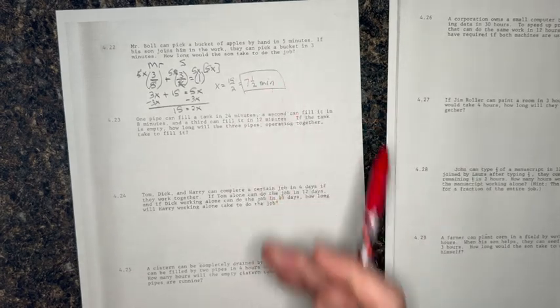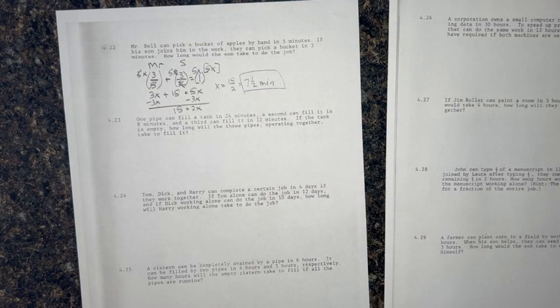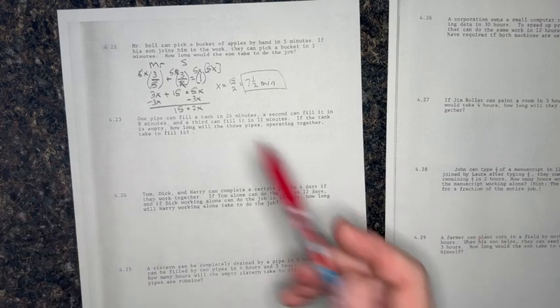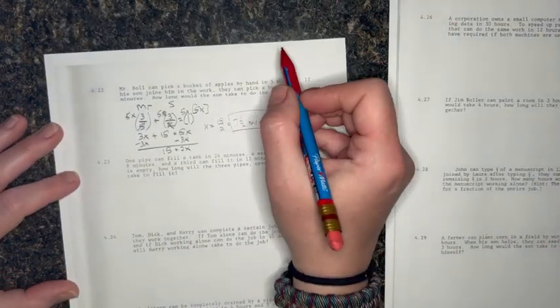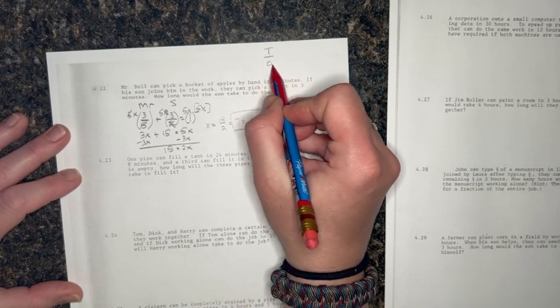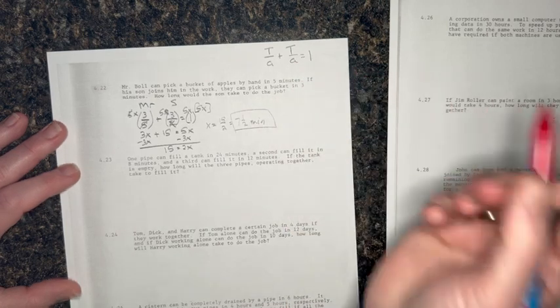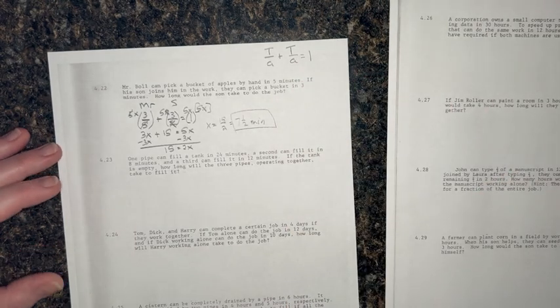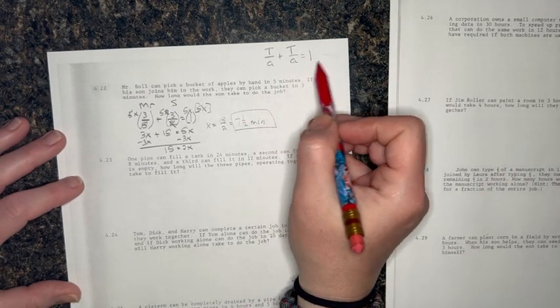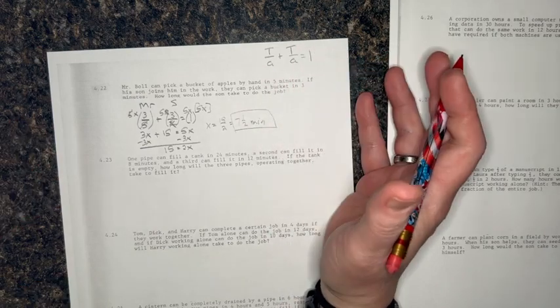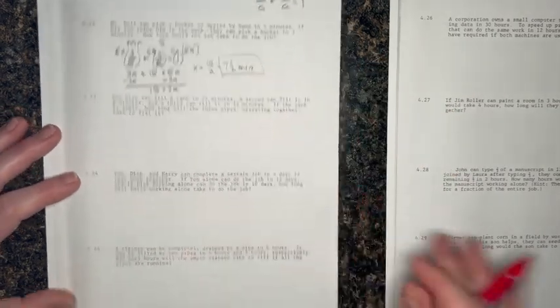Remember our unit of measure, because we're talking about story problems here. We need a unit of measure. All right, so that's work problems. It is together over alone plus or minus, sometimes together over alone equals 1. All right, sometimes we have something working against us, so it becomes a minus, but this is the basic setup for these work problems. So you've got a couple more practice problems to do, and then that's it.